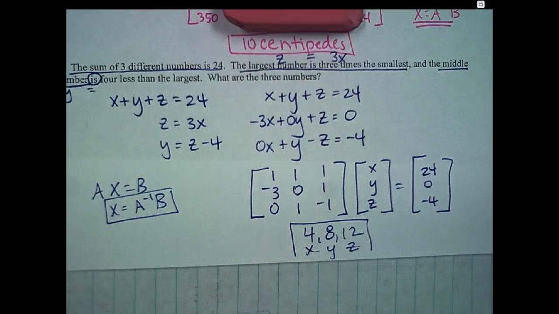Okay? Now you can work on your own. I would personally do the word problems first, because I think that's where you struggle.